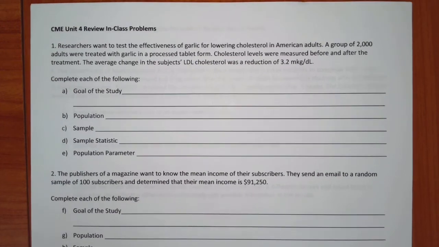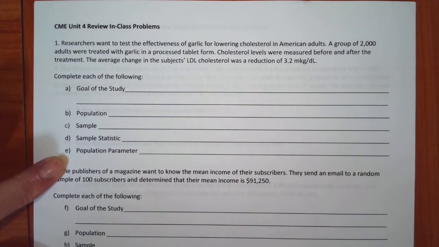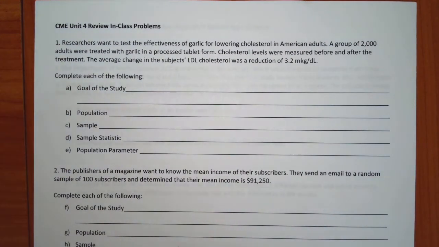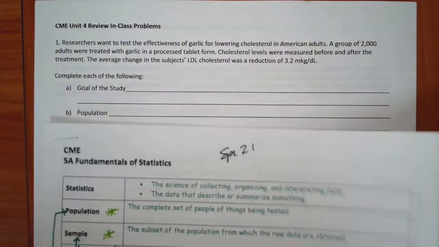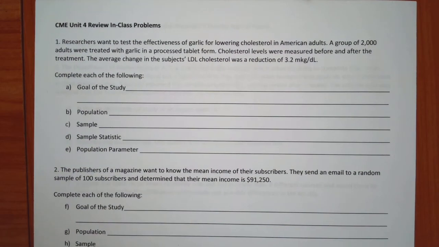These are the review problems that we worked in class for our Unit 4 test, which is upcoming very soon. The first two problems deal with the population sample, sample statistic, and population parameter. Now, if you look back on here, of course, those are identified for you, and I put a star by them because we really need to know those. And you need to figure out in your own way how you are going to determine that.